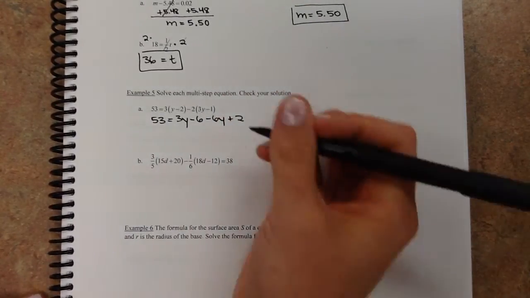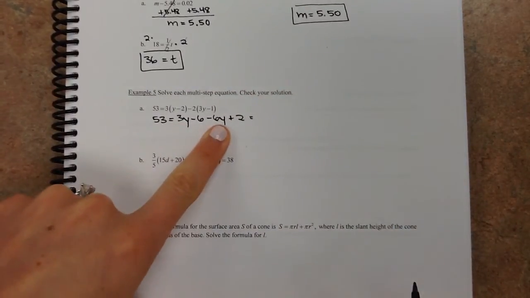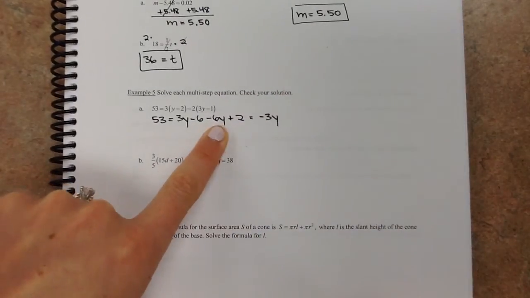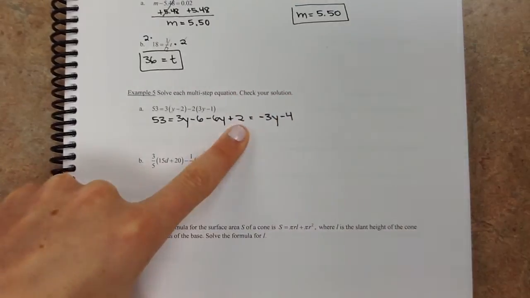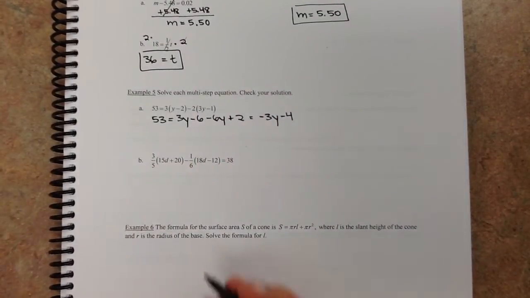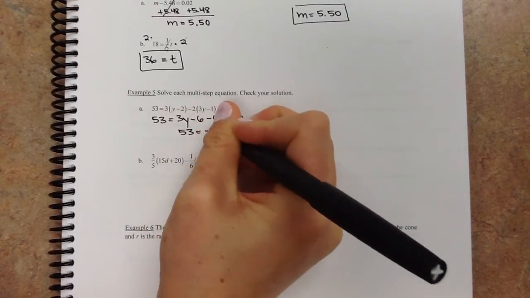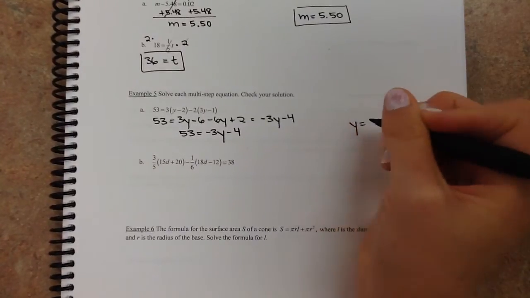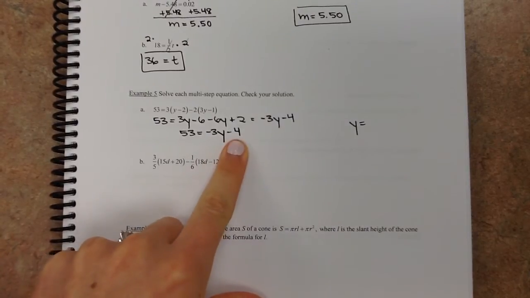Okay, so now on the right-hand side, I'm going to combine up like terms. So I have a 3y and a negative 6y, which give me a negative 3y. And I can also combine this negative 6 with this positive 2. That gives me a negative 4. Okay, so here's the equation I have so far. I've got 53 equals negative 3y minus 4. So remember, your end goal is to be able to say y equals, and then a number. You want to get the y totally by itself. So the first thing you're going to do is do the opposite of what you see here.